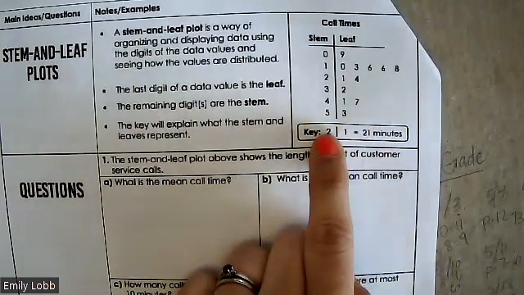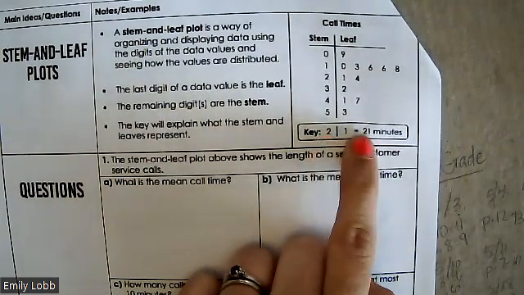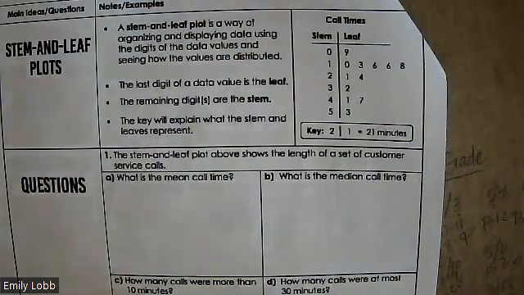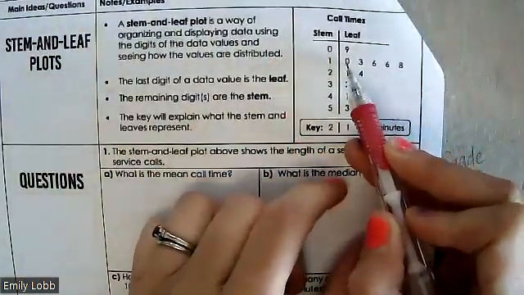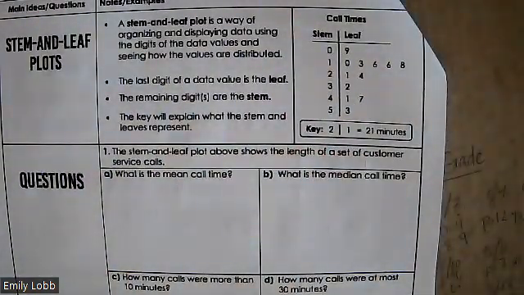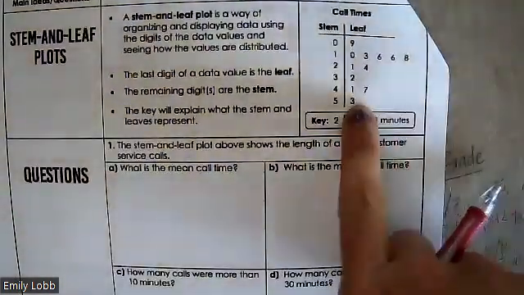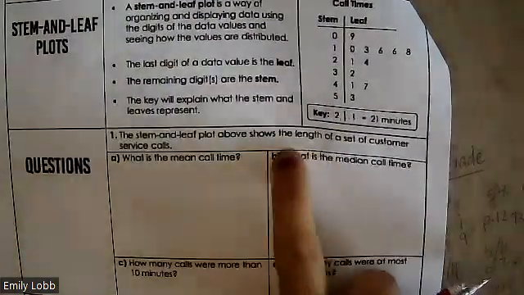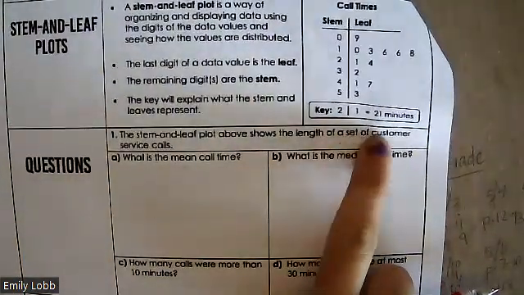So each of the stems are what place value? The tens place, and the leaves are all in the ones place. So this 0 doesn't represent a 0 here. It represents the number what? 10. The 3 and that same stem, 13. Good. The 6 is 16. This 3 down here is 53. Good. So this shows the length of a set of customer service calls.